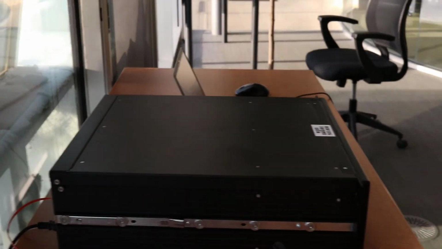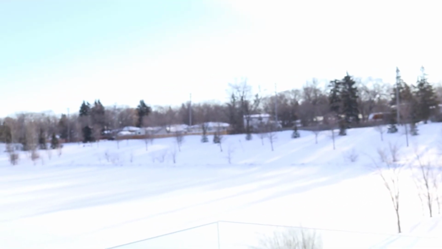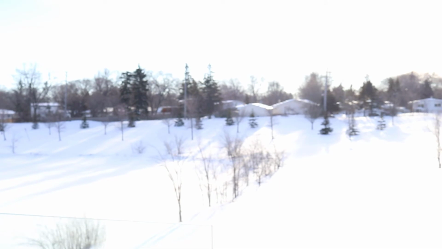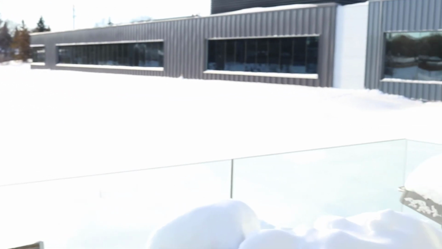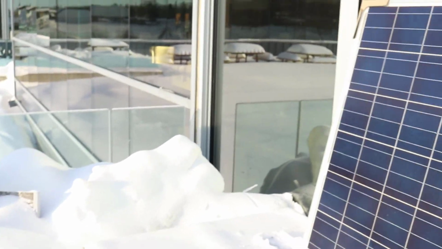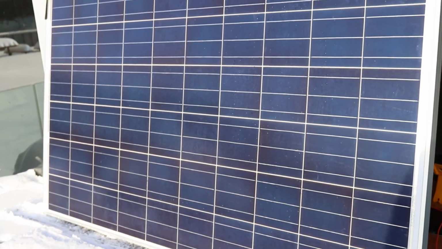So let's have a quick look outside and check out the solar panel. So you can see the conditions today are pretty good. It's a very nice sunny day. It's about minus 15 degrees Celsius, which is about 5 degrees Fahrenheit. So outside on the patio of our office here, we have our solar panel set up on some tables.